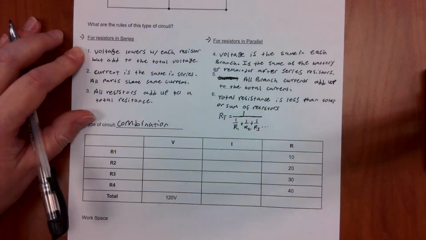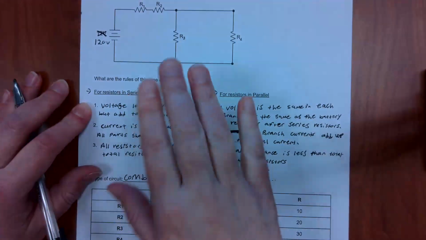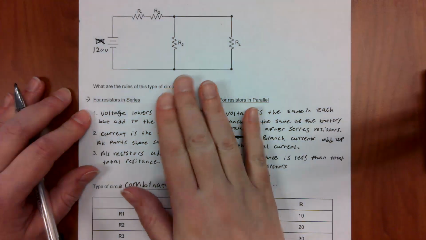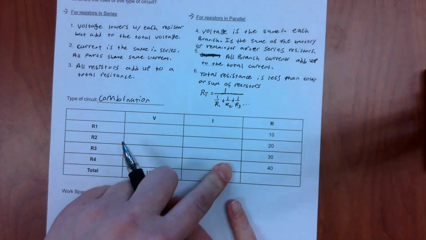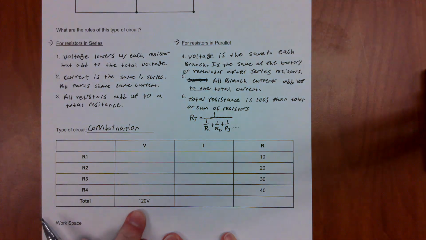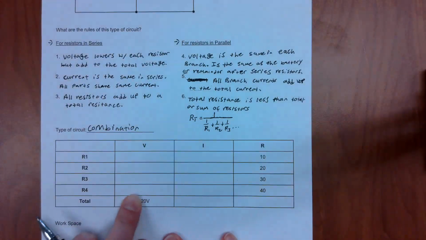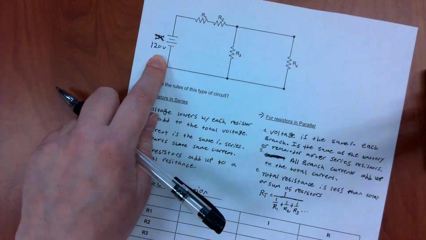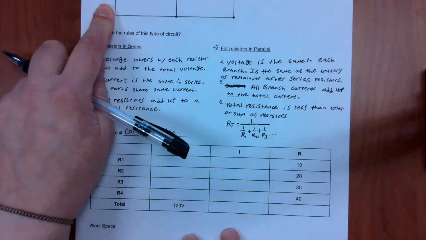So let's look back at our diagram here and look at our little chart we have to fill out. And I have filled in already that V, our total voltage, is 120. So that's our battery voltage.